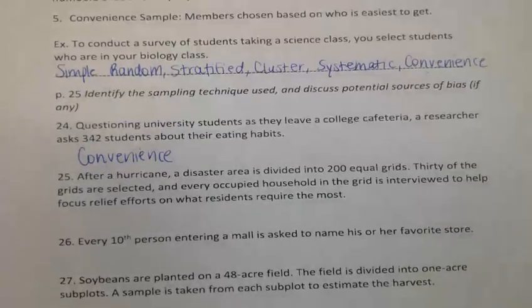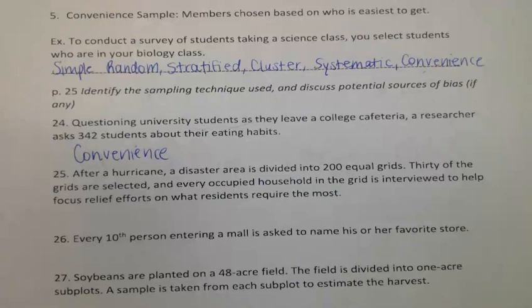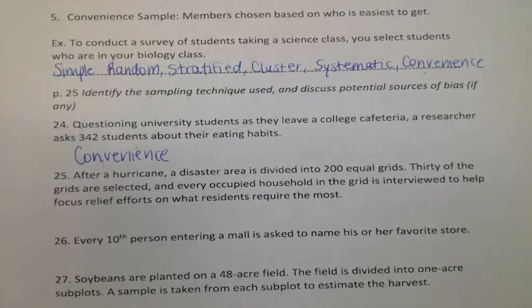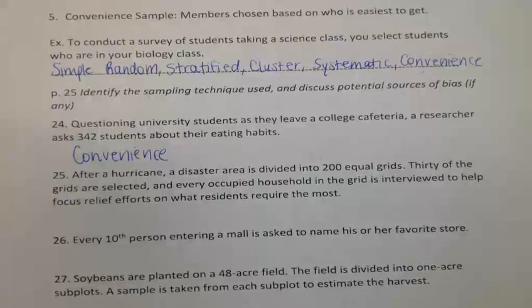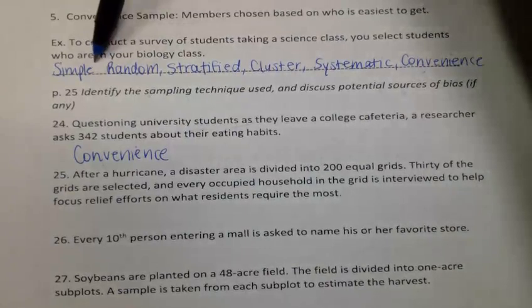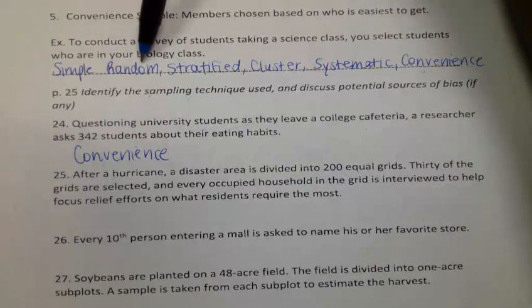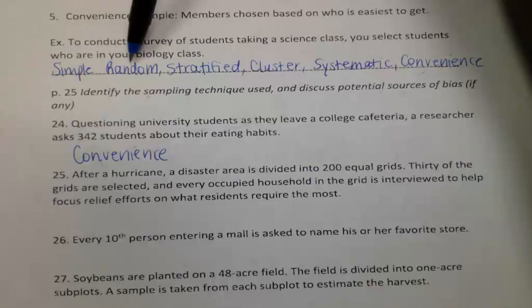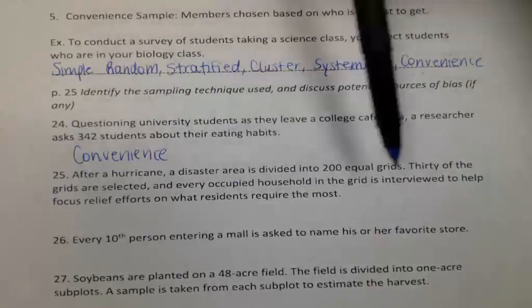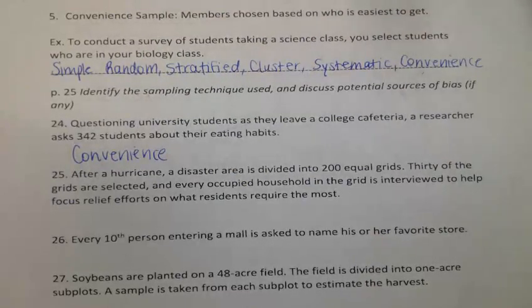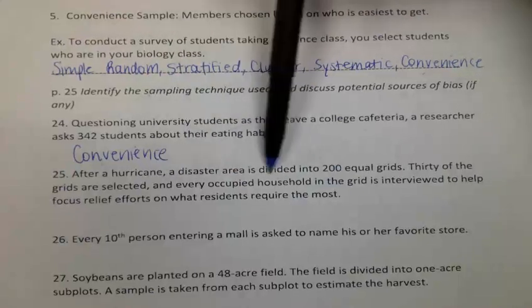All right, 25. After a hurricane, a disaster area is divided into 200 equal grids. 30 of the grids are selected, and every occupied household in the grid is interviewed to help focus relief efforts on what residents require the most. All right, let's think about that. Simple random means that the subjects are divided and then looked at as an individual. So nothing individual was taken as a person, like one group, one house. One house would be the simple random.